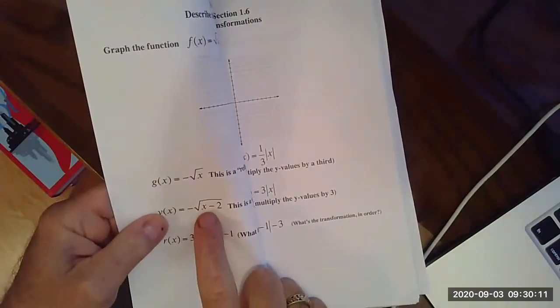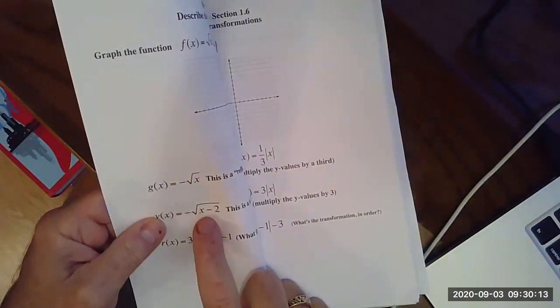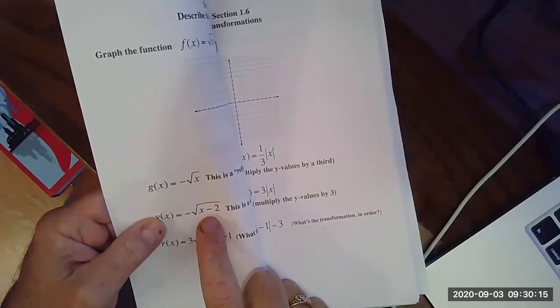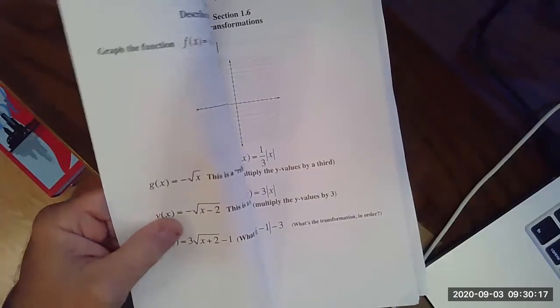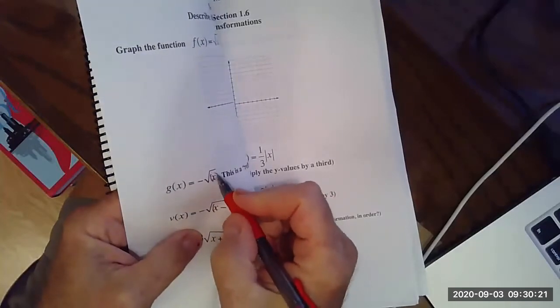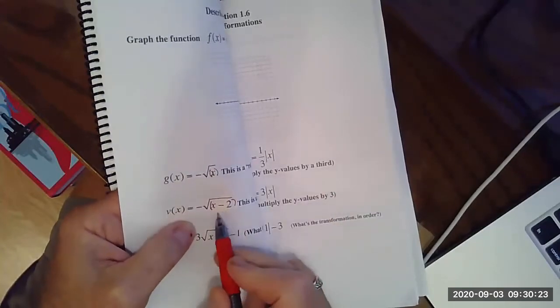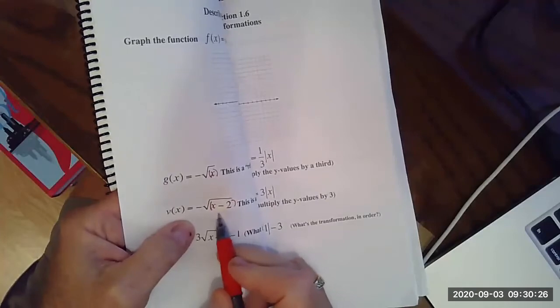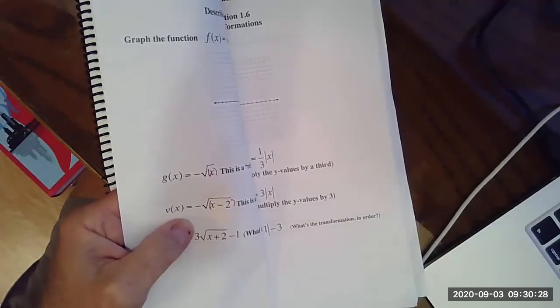Like here. You see how underneath the radical, there's an x minus 2. This used to be parentheses, but inside there's an x minus 2. There's a left-right thing going on in here because it's inside the parentheses.